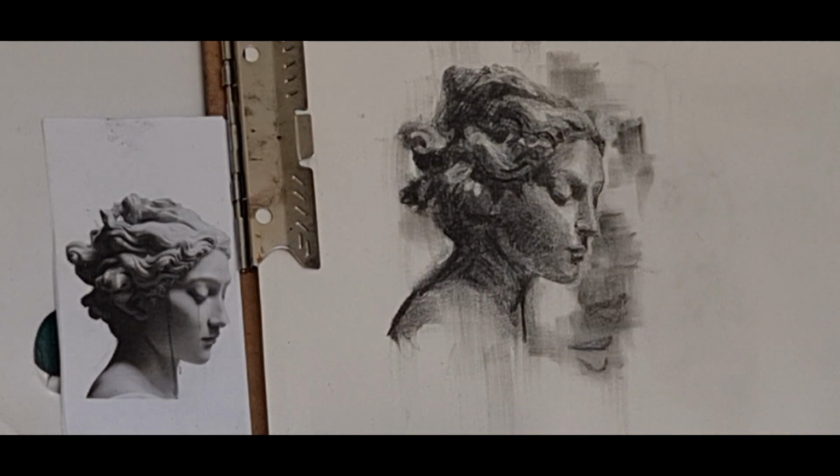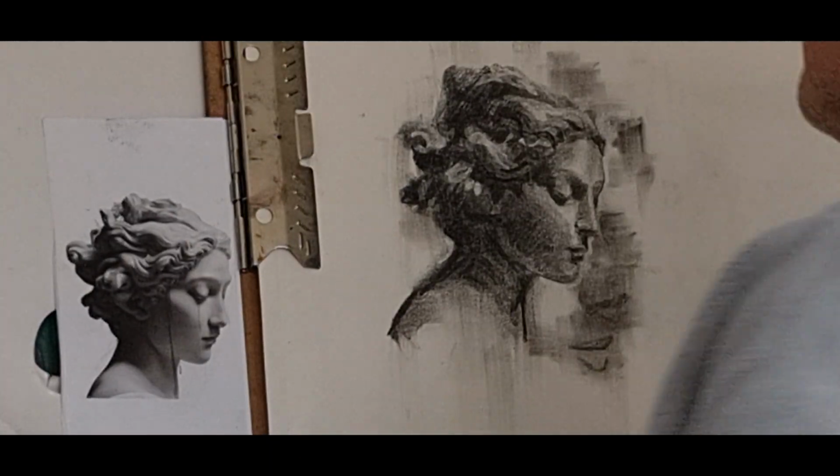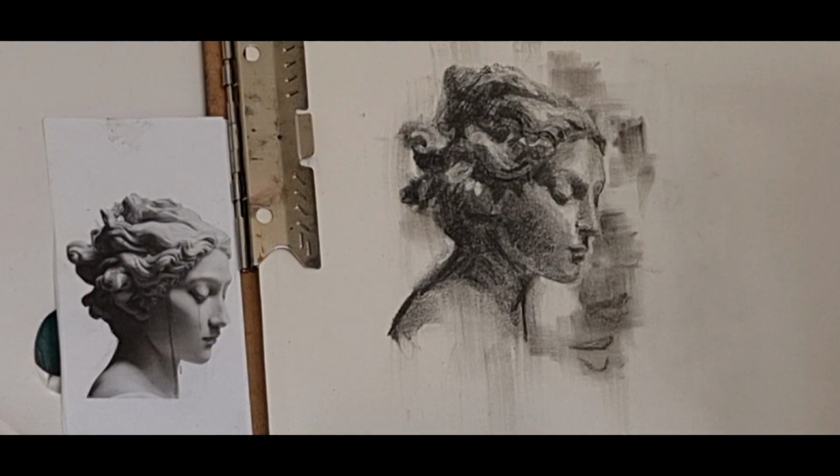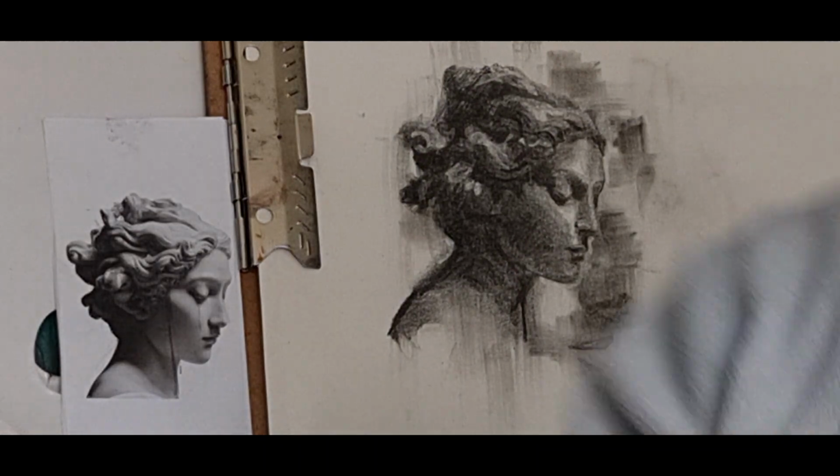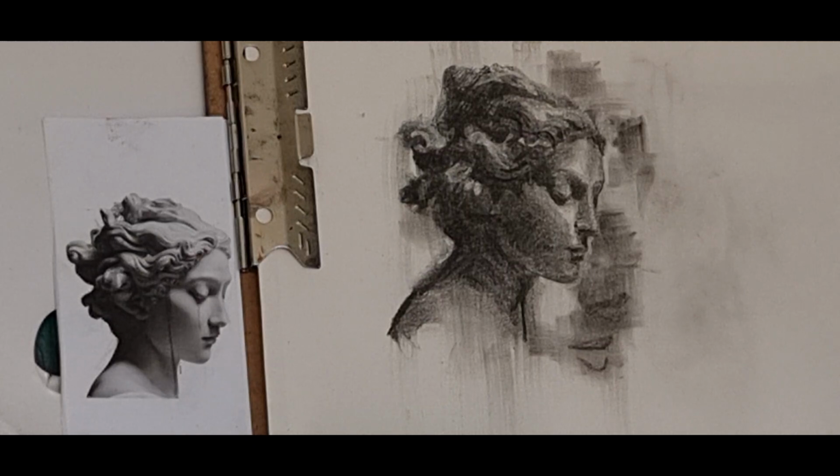Okay, let's give it a spray. Leave it for a while, like a minute, till that gets absorbed.